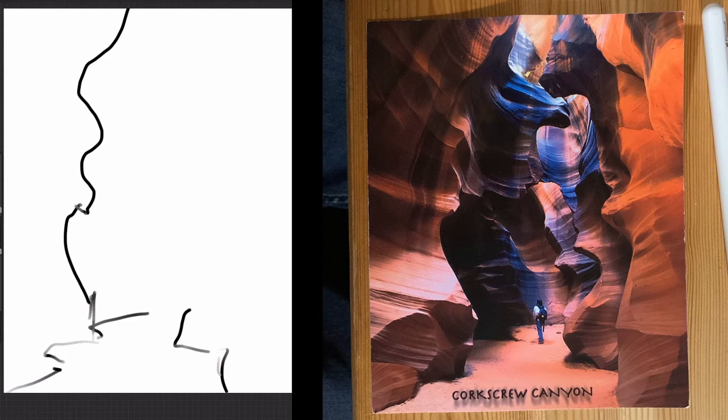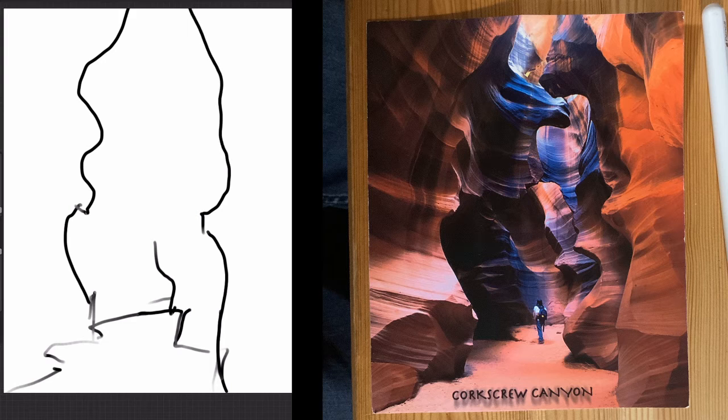And then at the tip of this, we have a shape. Just sort of following the lines up to the top. Again, not really caring too much if I get it. I would like to be accurate, but I'm not going to spend too much time on it.